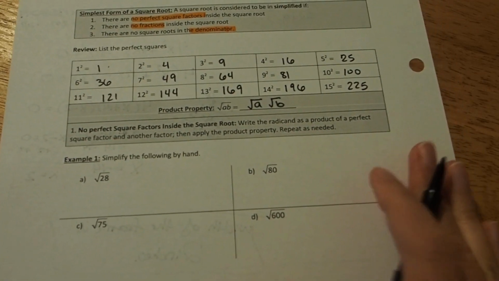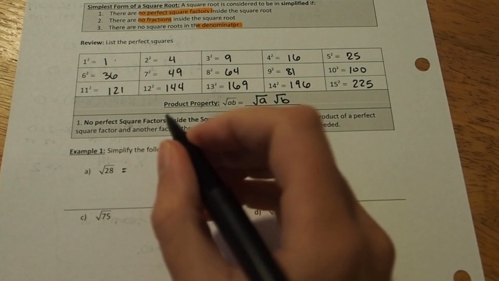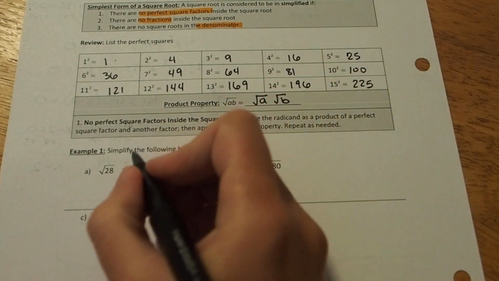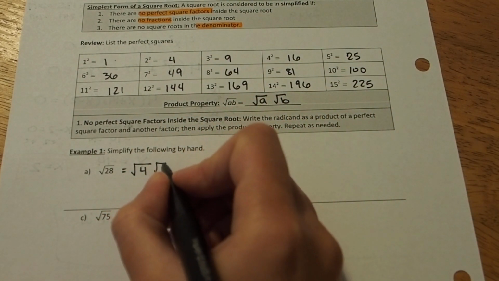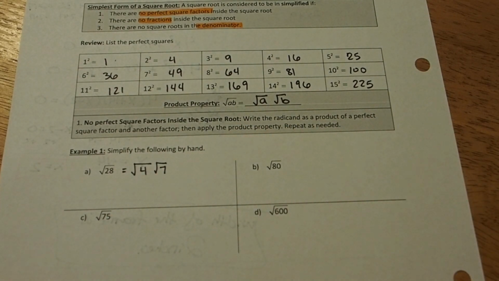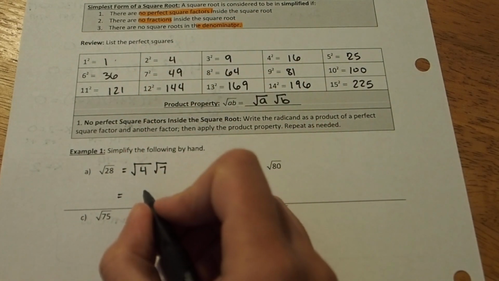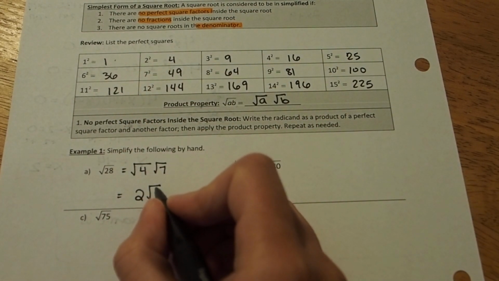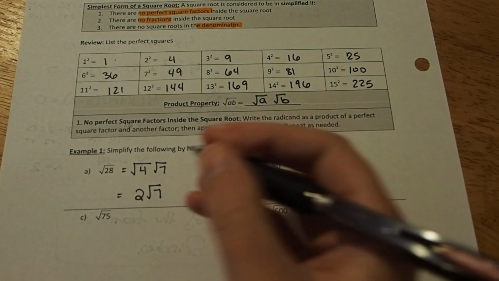The square root of 28 is not considered to be simplified because a perfect square, 4, divides into it. So I could write this as the square root of 4 times the square root of 7, since 4 times 7 is 28. I can do the square root of 4. The square root of 4 is 2. So this simplifies as 2 times the square root of 7. That would be the simplified answer.